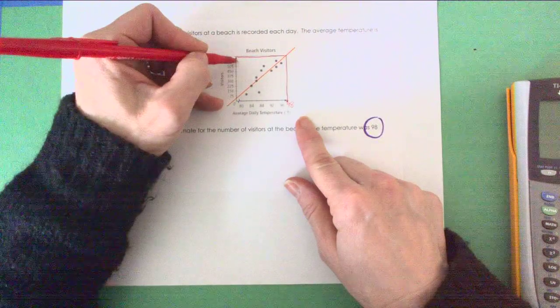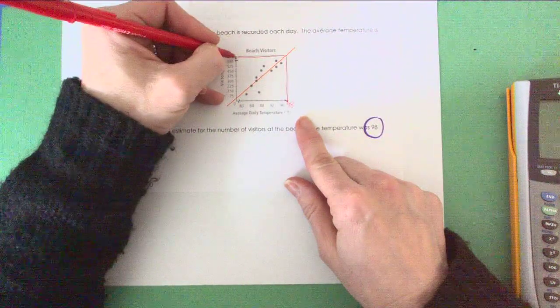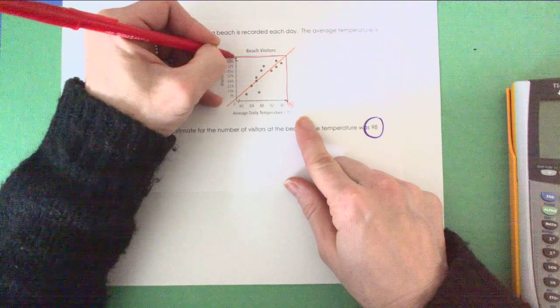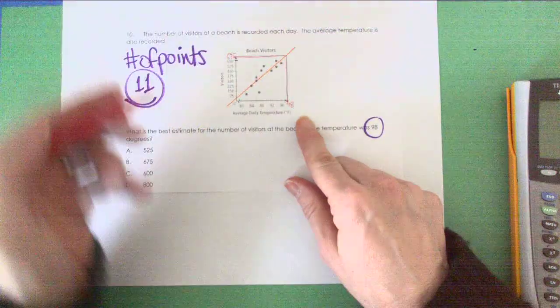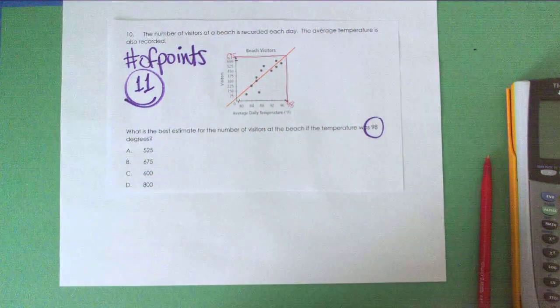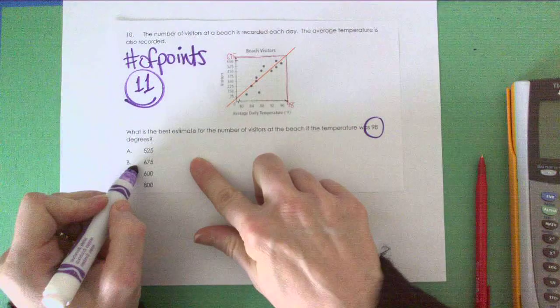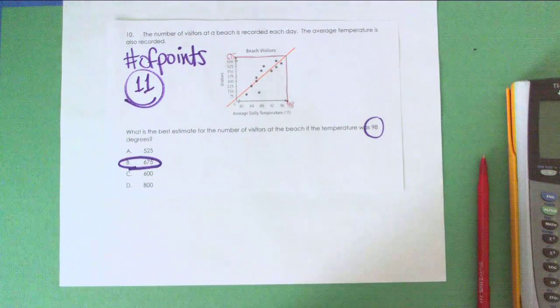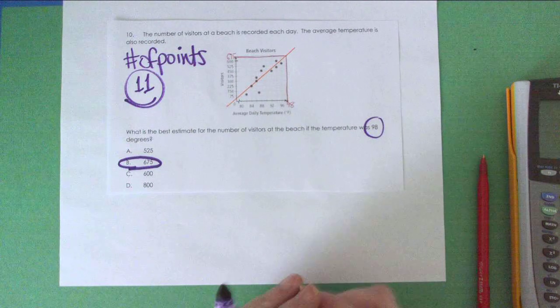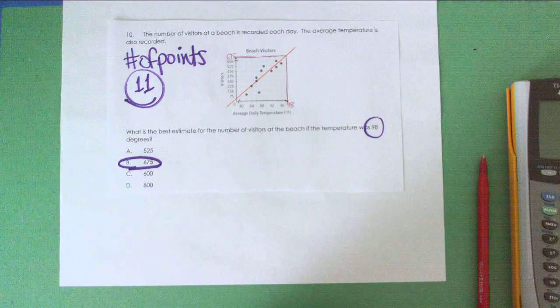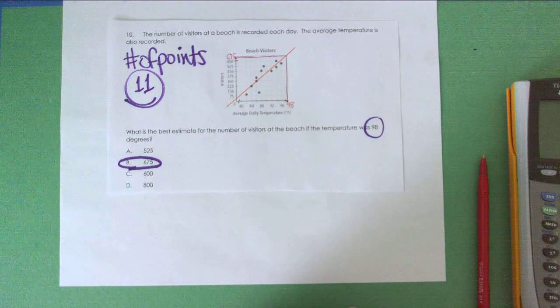So if this guy right here is 600, then I'm going to say the next marker is going to be at 675. And that is an answer choice. So I went with letter B, 675 visitors on a 98 degree day. But it really all comes down to you drawing that best fit line properly, keeping your rules of best fit lines in mind while you're doing it.